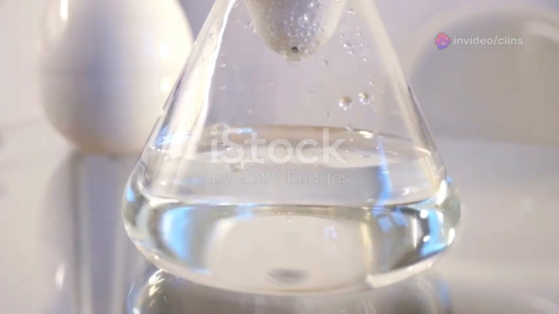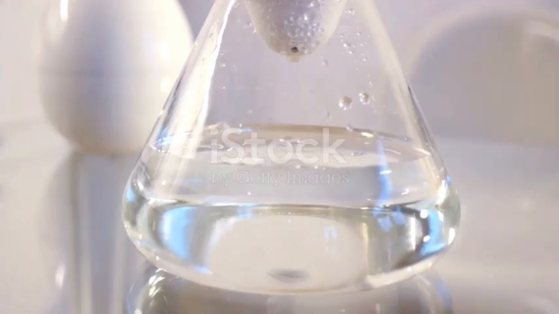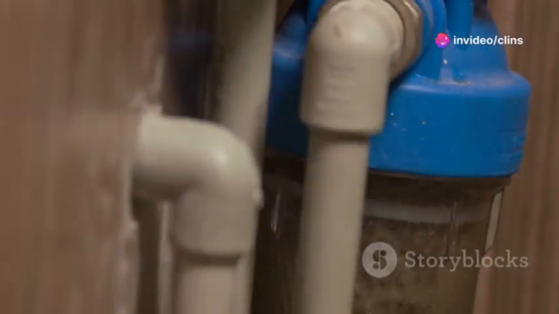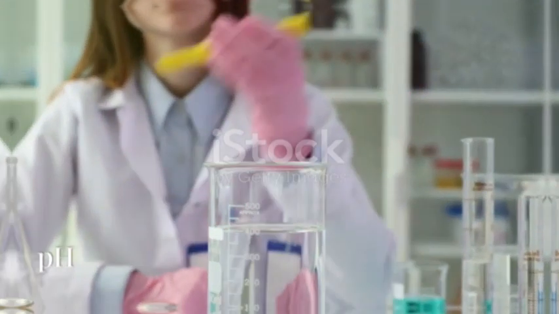Filtration is the process of removing suspended particles from water by passing it through a porous medium such as sand, gravel, or activated carbon. This step helps to further purify water by trapping and removing residual flocs and other impurities.